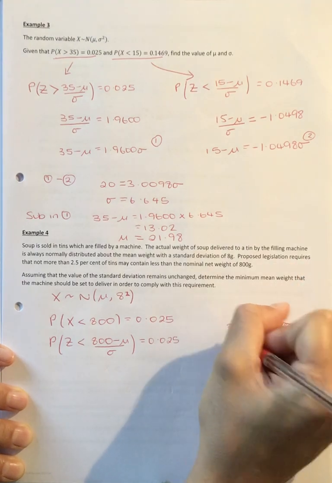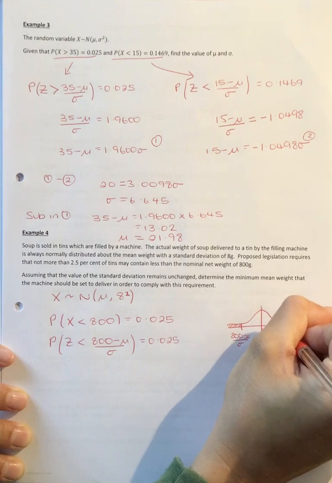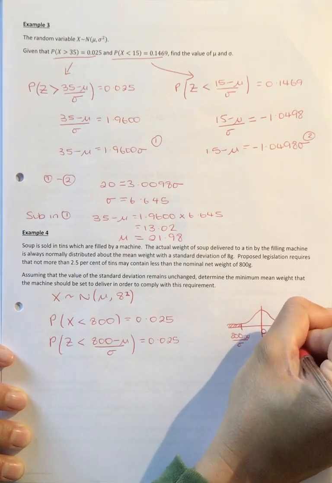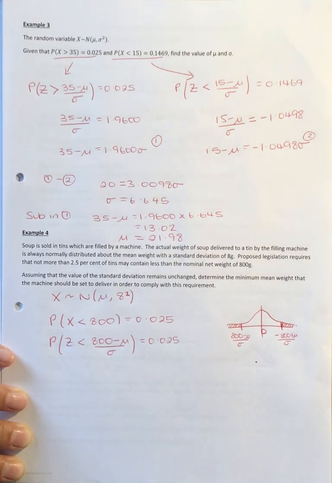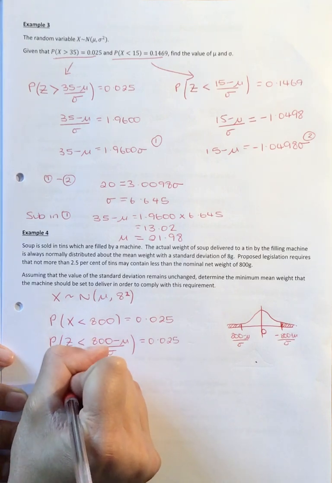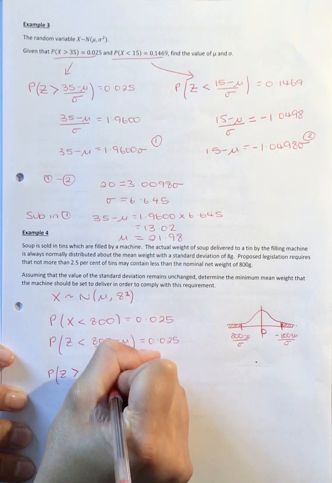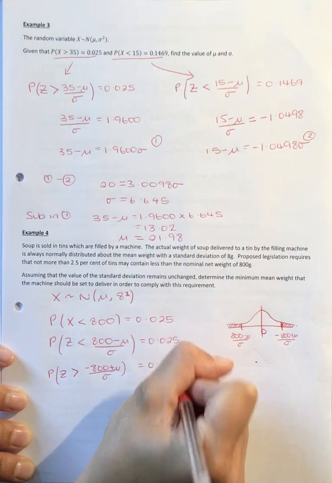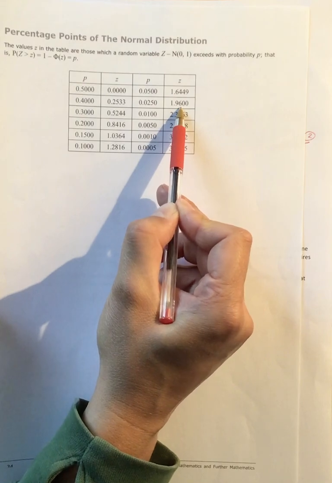So if this value is 800 minus mu over sigma, this value here is minus 800 plus mu over sigma. So this is the same as the probability of Z being greater than minus 800 plus mu over sigma being 0.025. And that value, which has that probability of 0.025, is 1.96.